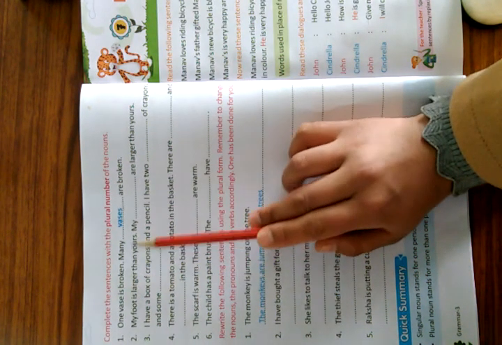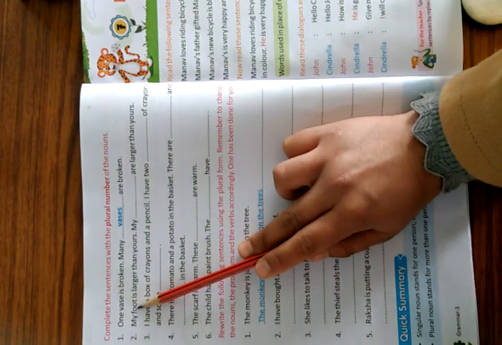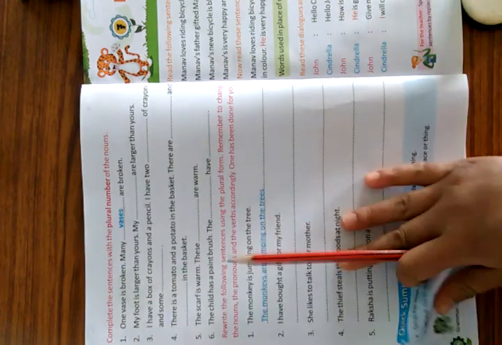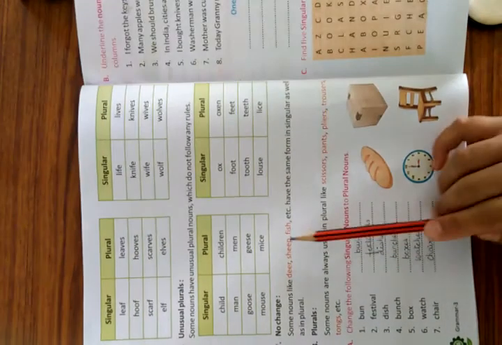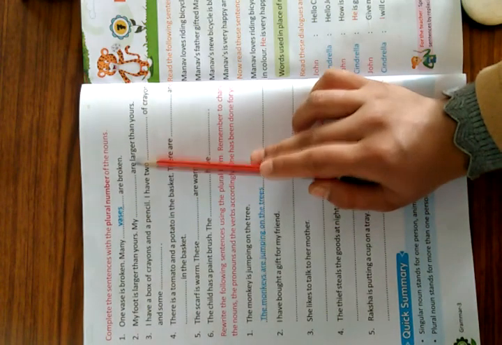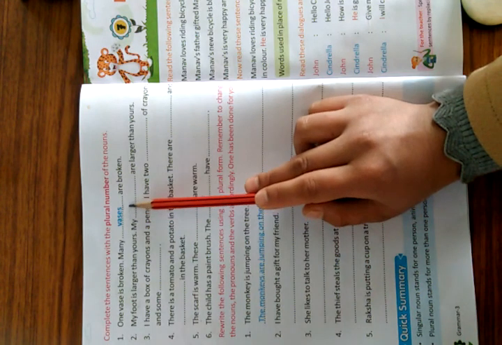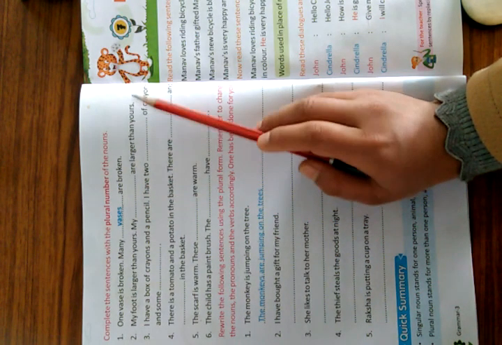My foot is larger than yours. My dash are larger than yours. Here what you have to do is foot. These are unusual, or you can say that some of the nouns have an unusual plural form, so you have to change the whole word, like foot, and foot means only one, and my dash are larger than yours means you have to write my feet are larger than yours.